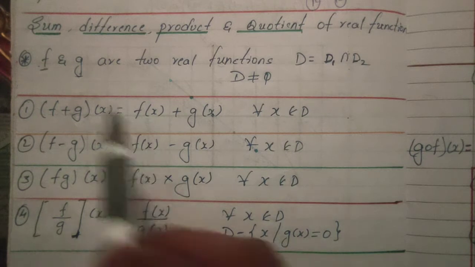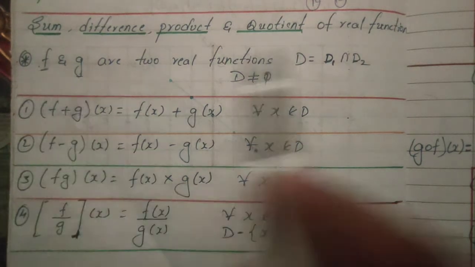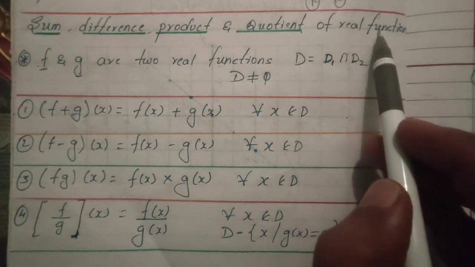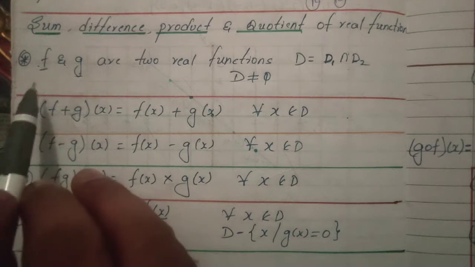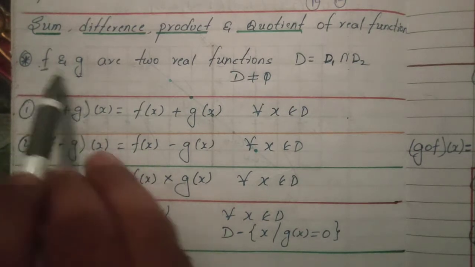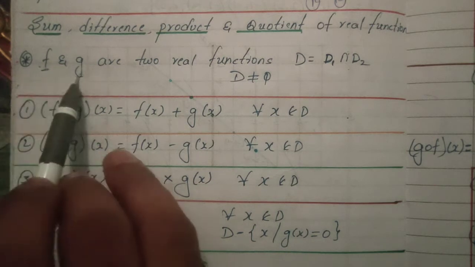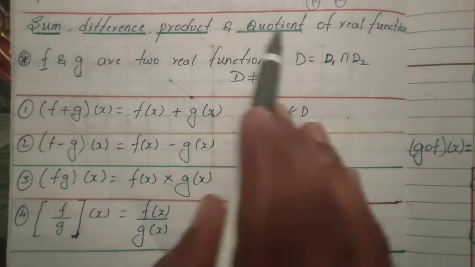So two functions are there, f and g, both real functions. We have to take the common domain from these two functions to do these operations: plus, minus, into, divide.